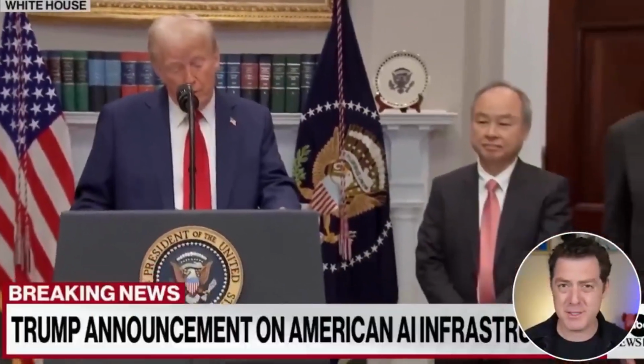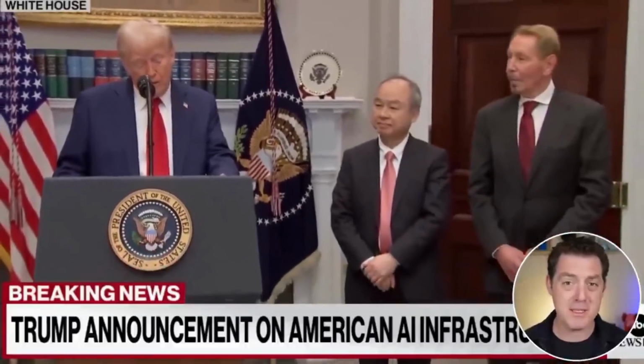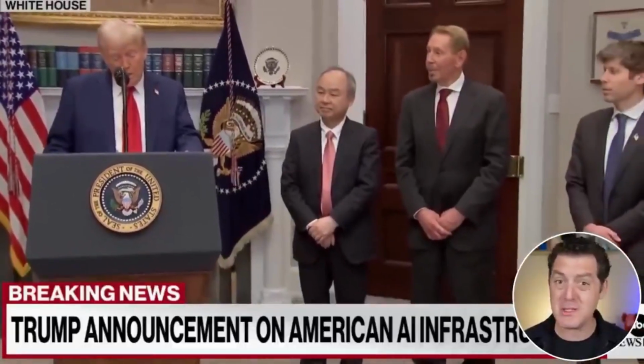This story is wild, so buckle up. Just about a week ago, President Trump, Sam Altman, the founder and CEO of OpenAI, the founder of Oracle, and many others got together to make the announcement about Project Stargate. That is a $500 billion investment in AI infrastructure built in the US.